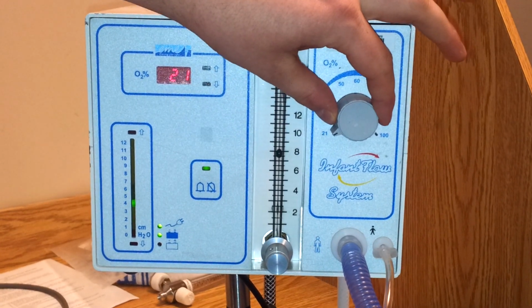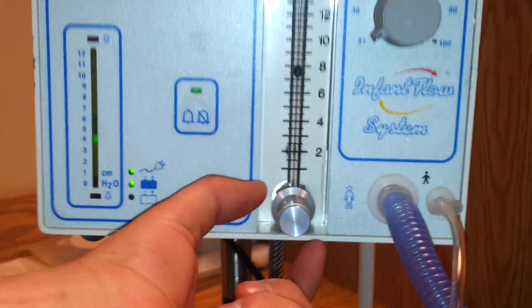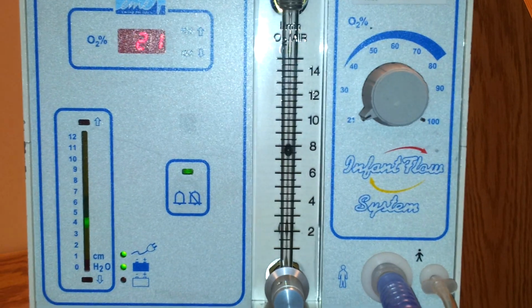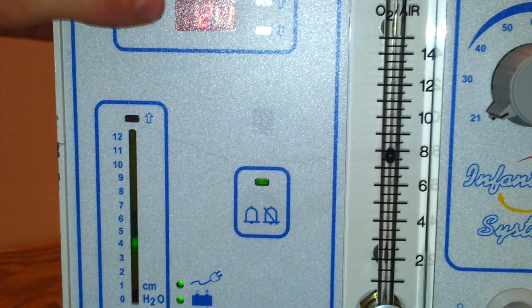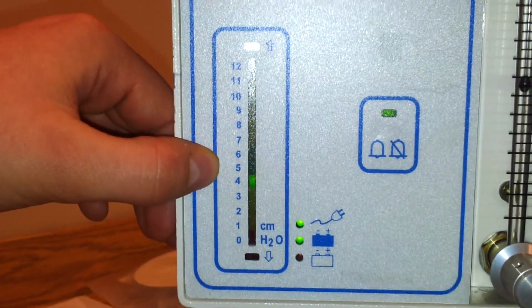So you can select your FiO2 right here. You select your flow right here with this little knob and you can see the flow, what it's set at. There's the alarm button, we'll go over that afterwards. There's what the FiO2 is actually reading and what the CPAP level is.